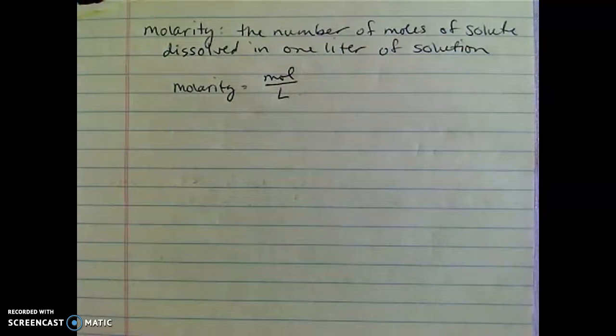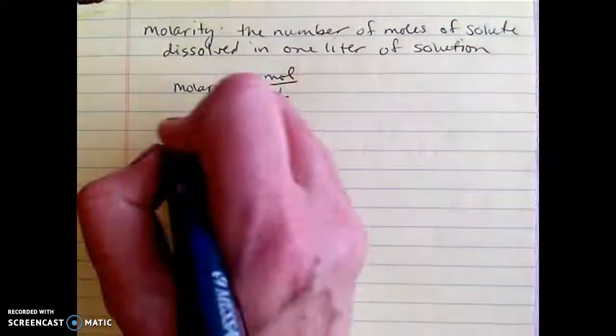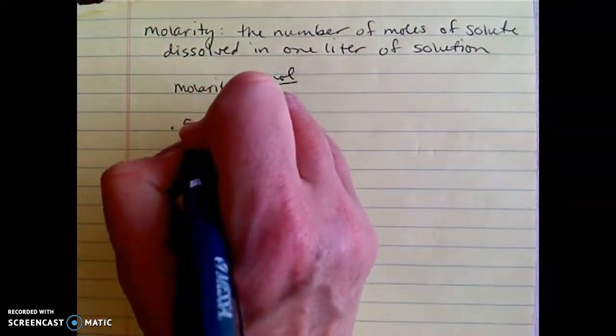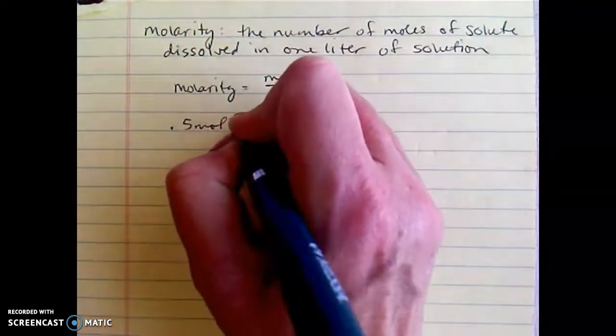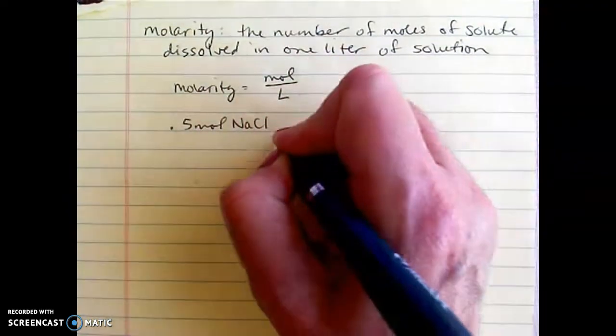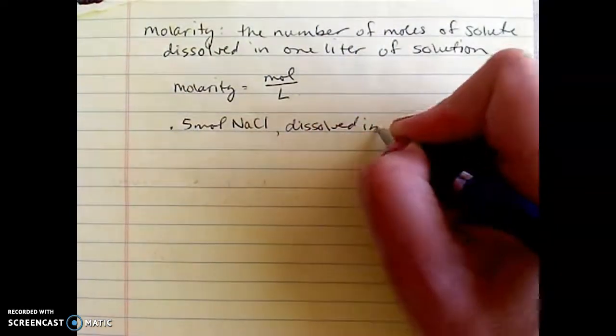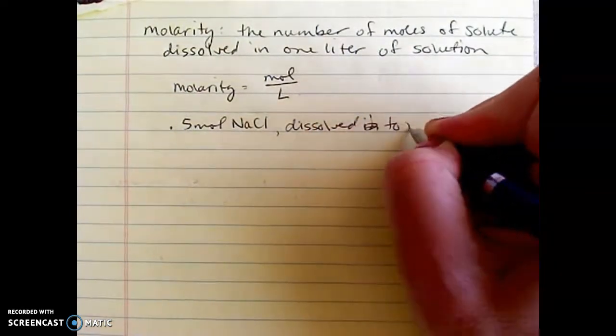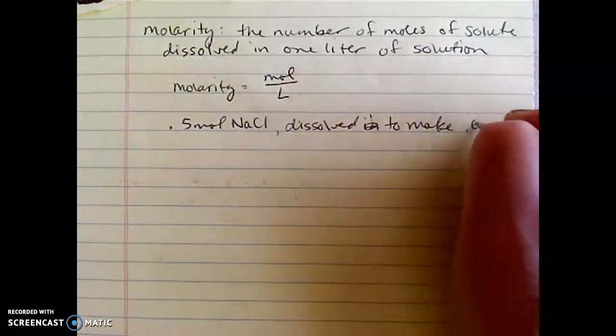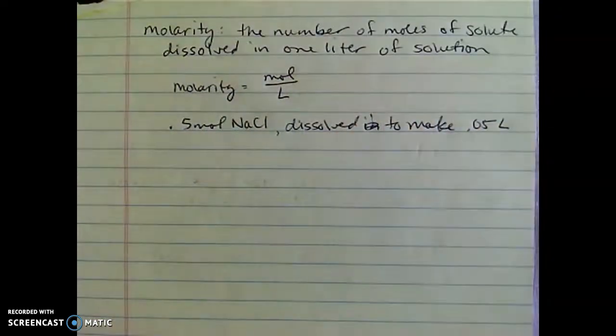You'll have 3 different types of problems that you're going to work out. So my first problem that I'm going to give you, it's very simple. It says you have 0.5 moles of sodium chloride, and it's dissolved to make 0.05 liters of solution.